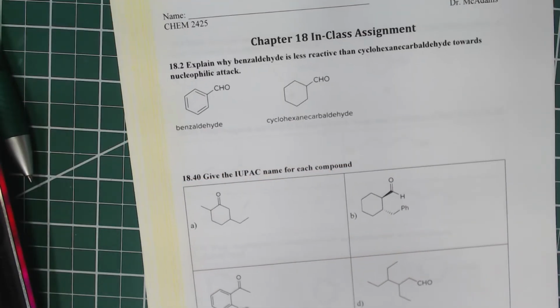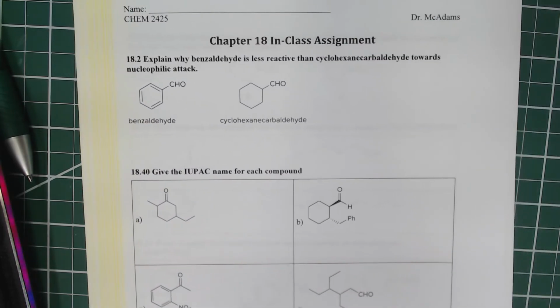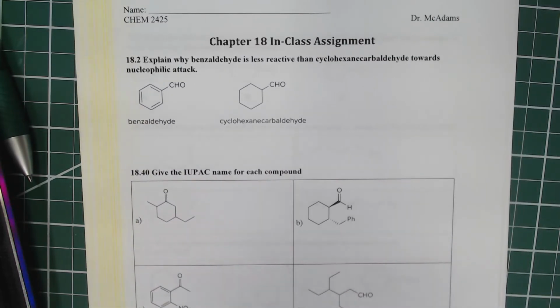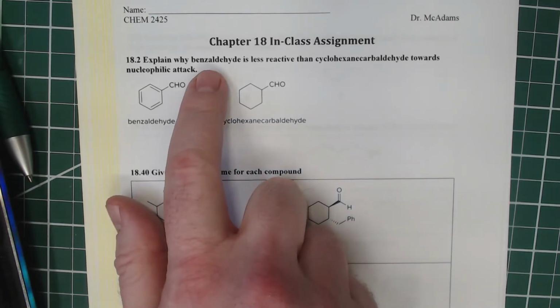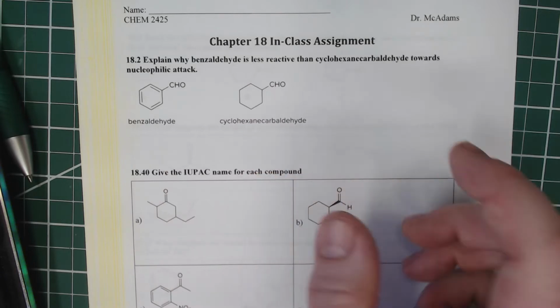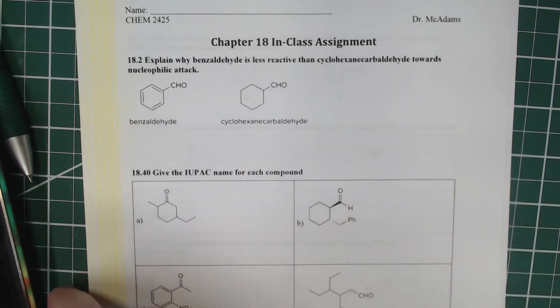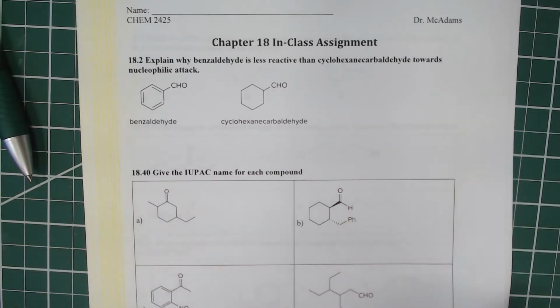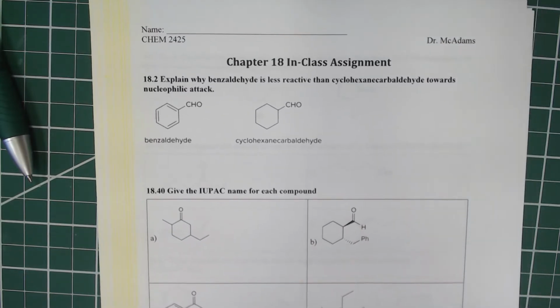So we'll switch over here. And here we've got two aldehydes, and we want to explain the reactivity difference between these two aldehydes. We want to say, why is benzaldehyde less reactive than cyclohexane carbaldehyde? Well, what is it that causes that difference in reactivity?